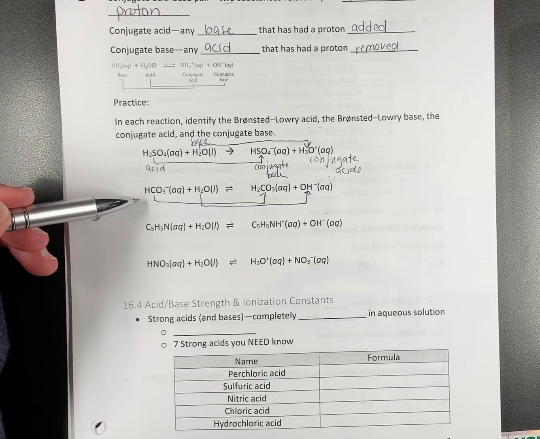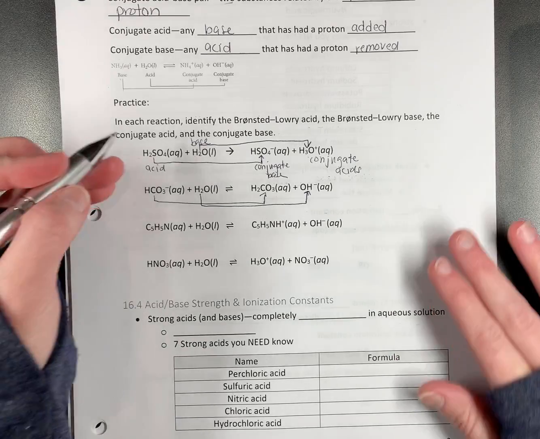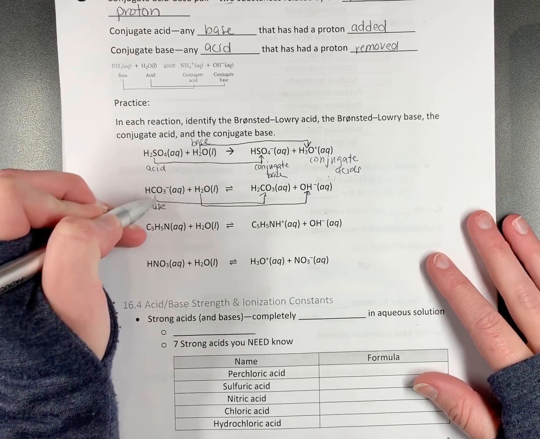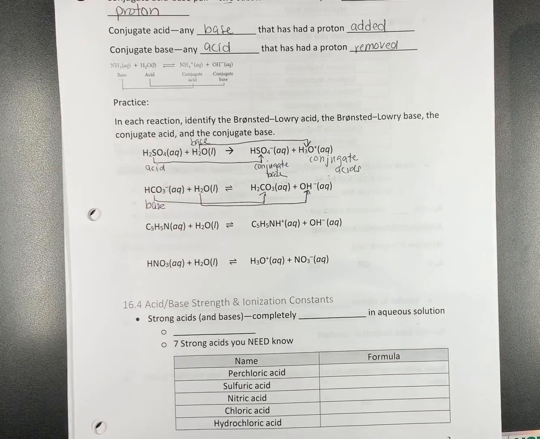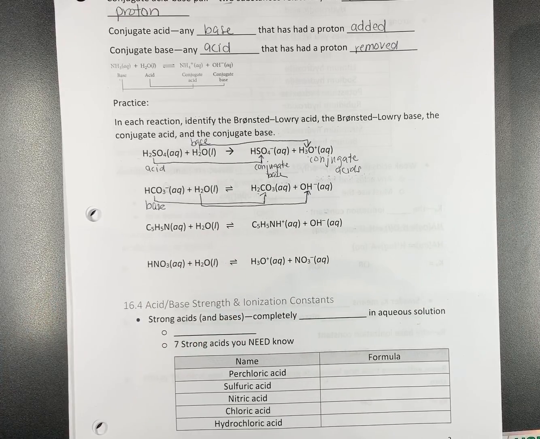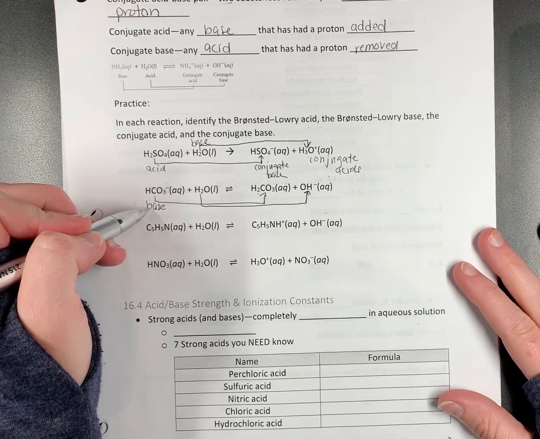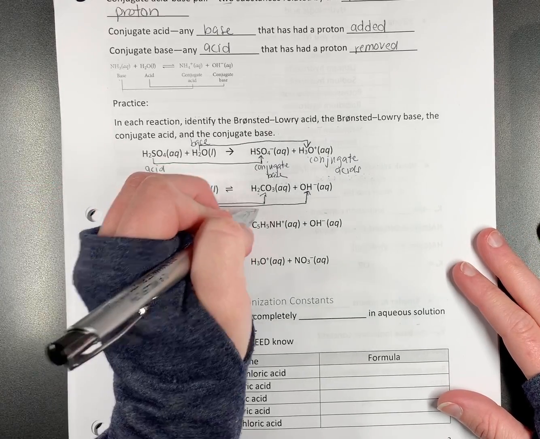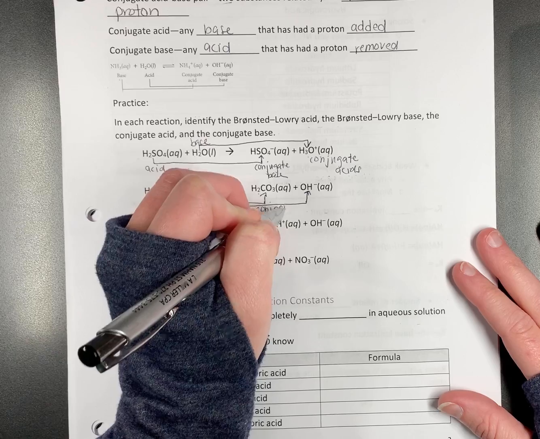HCO3 minus 1, also known as the bicarbonate ion. Is it the acid or the base? It's the base, because it has this nice minus sign that says, I would like to accept a proton. And you look over here, it does accept the proton. So that's the base. Bases always become conjugate acids.